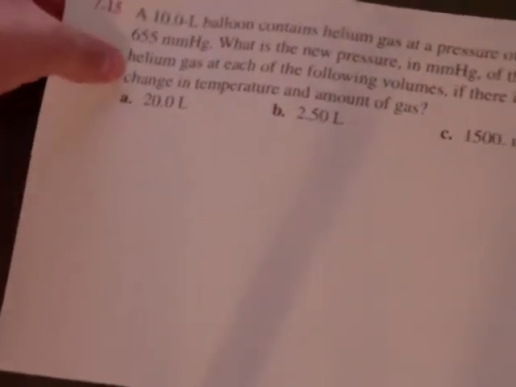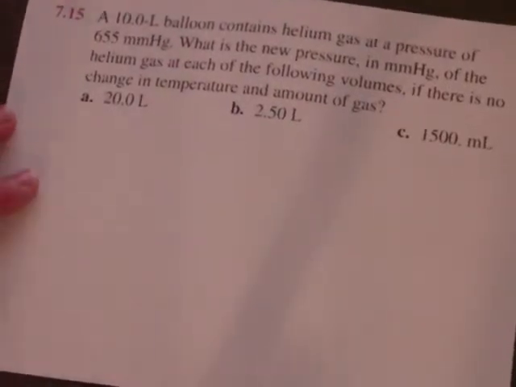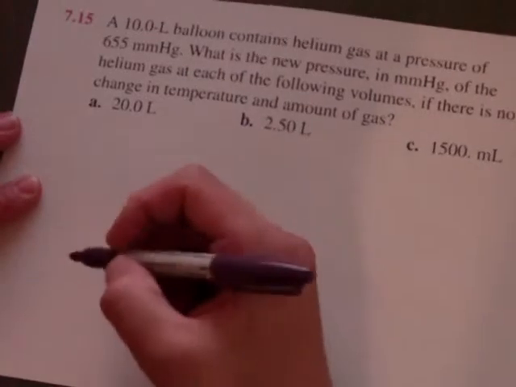The next question that we'll look at has initial conditions of a 10-liter balloon of helium gas that has a pressure of 655 millimeters of mercury. Then we need to solve for the new pressure in millimeters of mercury given these new volumes. We'll solve this in two different ways, but we'll use the same equation. It just depends on what you would prefer to do.